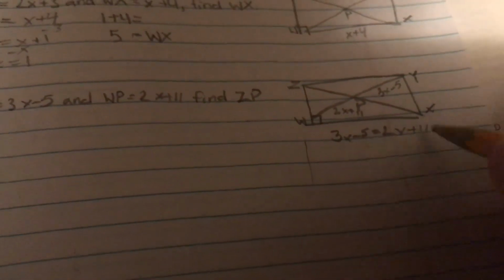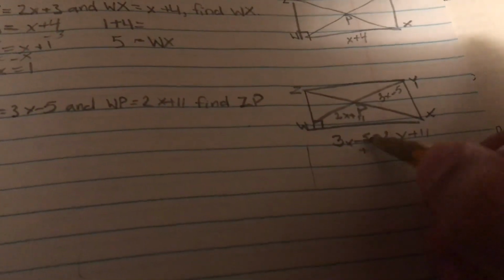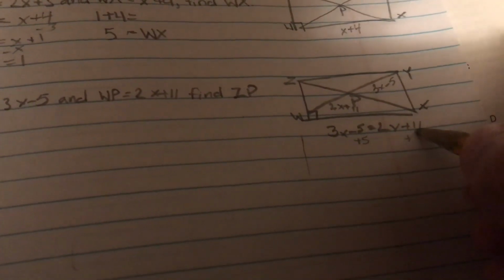So we have a negative and a positive. It is usually easier to add, so let me do the math. We're going to add the 5 here, so 11 plus 5 is 16.